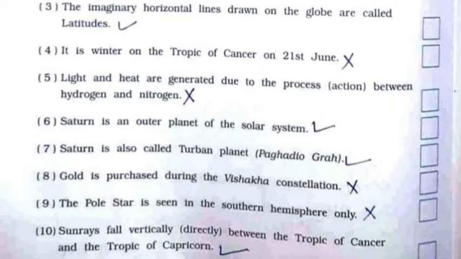Fifth, light and heat are generated due to the process between hydrogen and nitrogen, it is false. Sixth, Saturn is an outer planet of the solar system, it is true. Seventh, Saturn is also called Turbine planet or Pagadiyo Grah, it is true. Eighth one, gold is purchased during the Vishaka constellation, it is false.